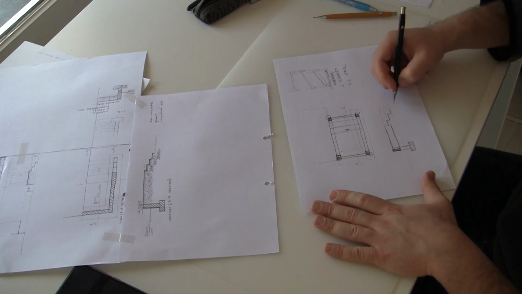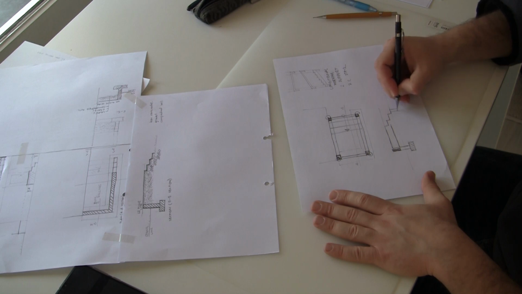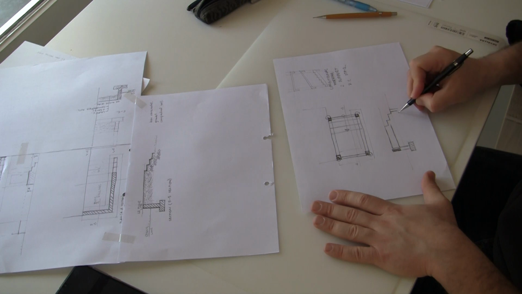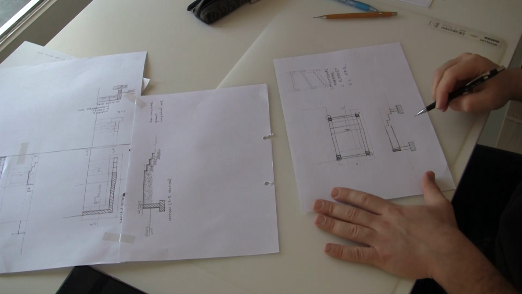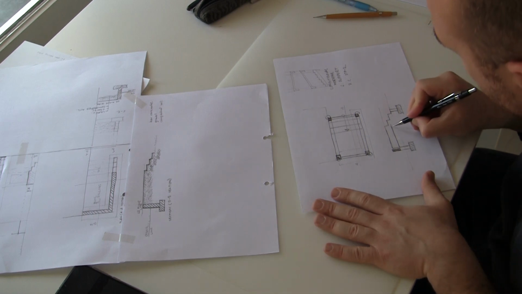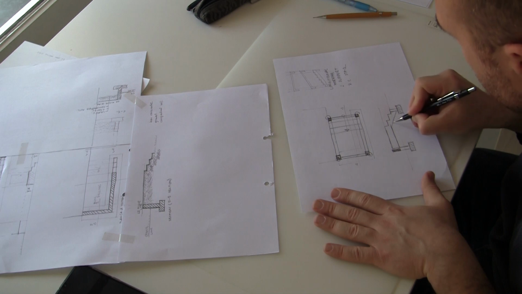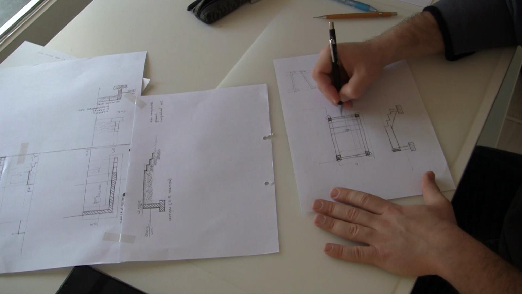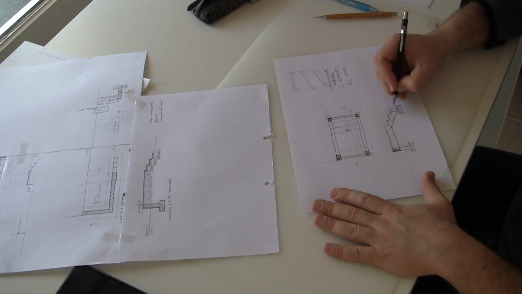When it comes to here, it is going to rest on top of my column again, and that column has its own foundation. Then it turns like this, and that column is connected to this column with a beam, and that beam is here.